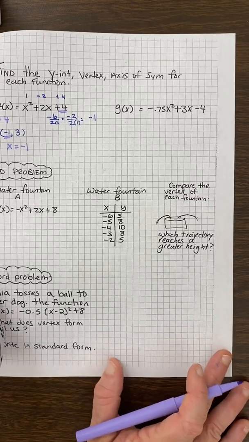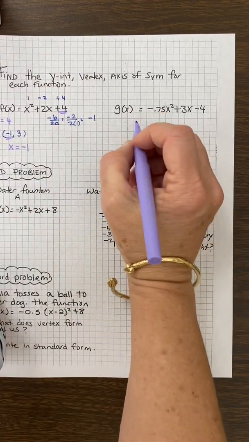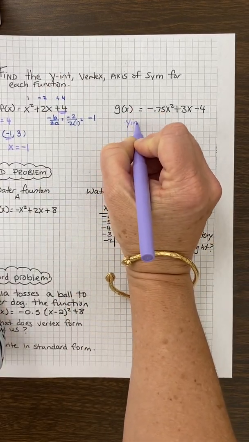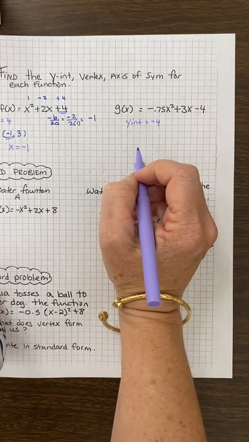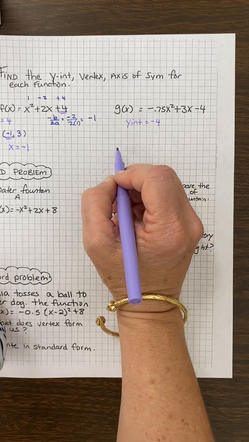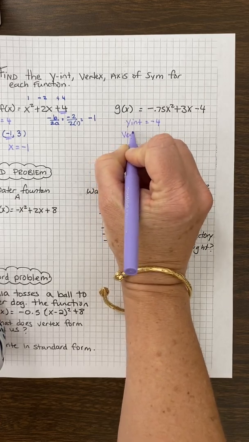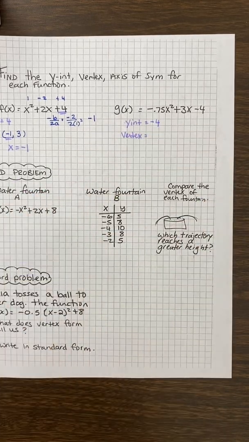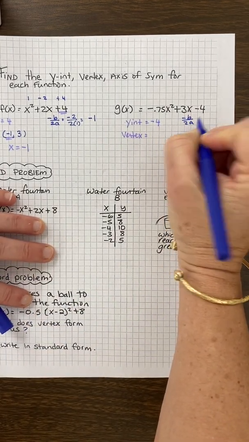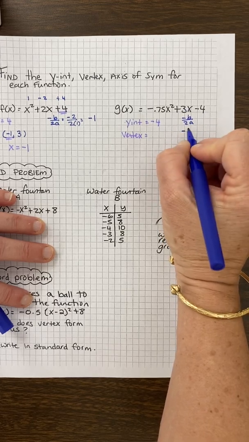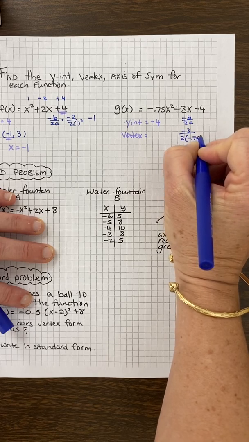All right, so let's do the same thing with this one over here. And this one looks a little messier. My g of x, I noticed I have some decimals. I have a negative in the front. Seems like a little bit of a headache. Let's see how it's gonna go. Okay, my y-intercept is -4. My vertex. Once again, I have to use my equation. I can't just look at it like when it was in vertex form. -b over 2a, -b, so that's -3 over 2 times -0.75.